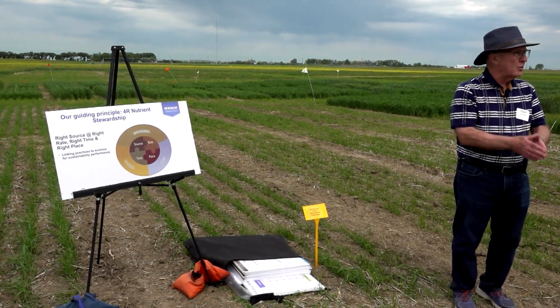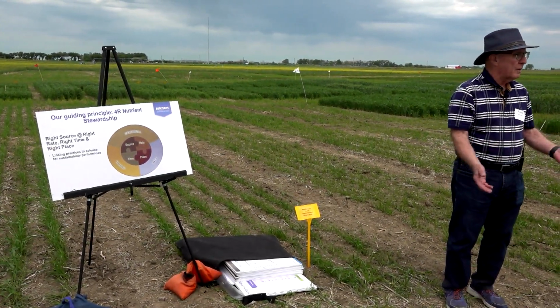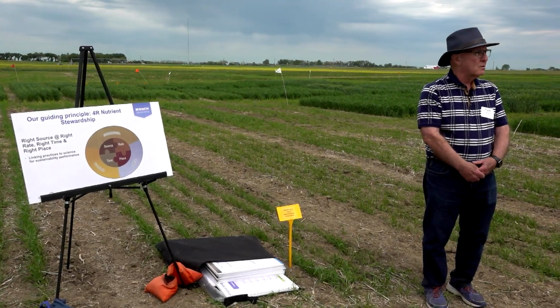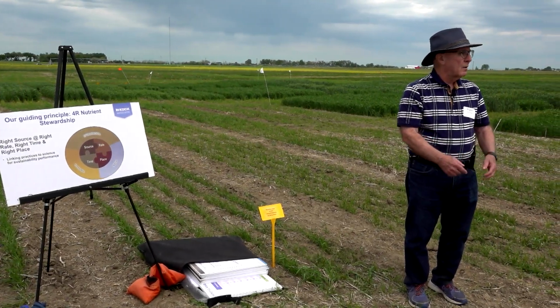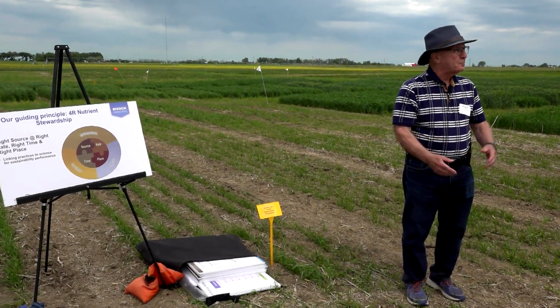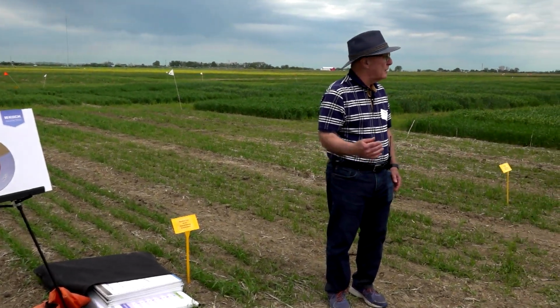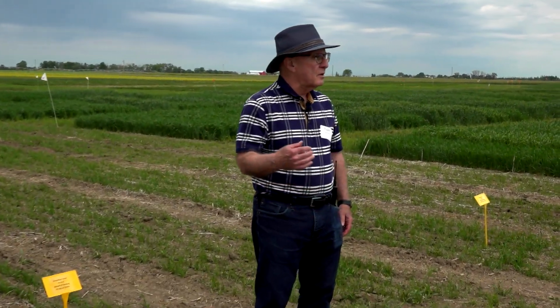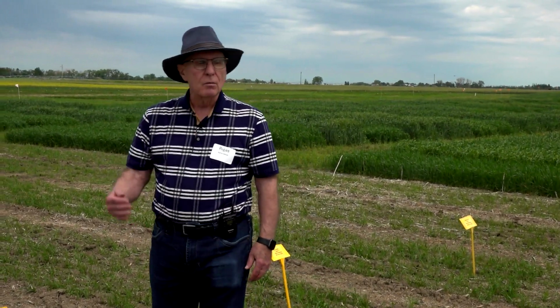But especially with nitrogen, because of all the environmental concerns that we have, real or unreal, it's entirely how you feel about it. We do have to adhere to something that scientifically shows a good way of applying fertilizers.